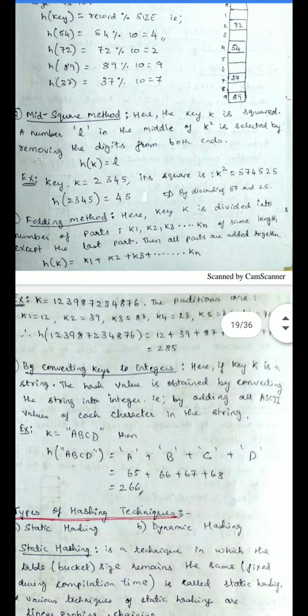Next, the last technique is converting key values into integers. Here, if the key value is a string, that value is converted into ASCII values. Then you add those numbers, and whatever value is generated is your address location. See here, your key value is A, B, C, D. If I take the ASCII values of A, B, C, D, the values generated are 65, 66, 67, 68. If I make a sum of this, it becomes 266. 266 is your address location. So these are the four different ways we can perform the hashing operation.